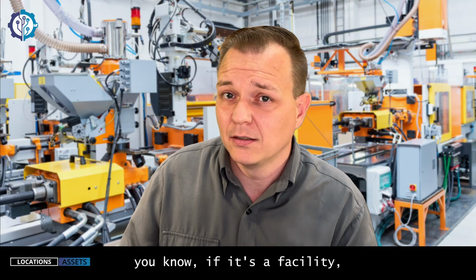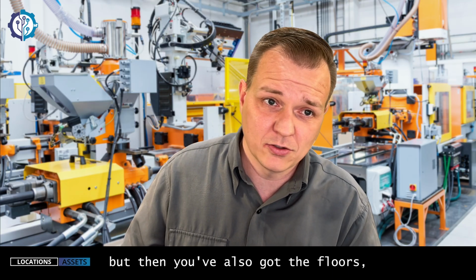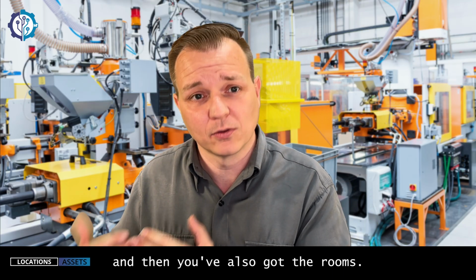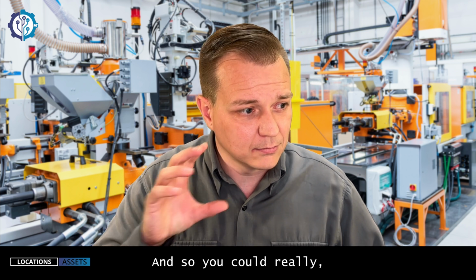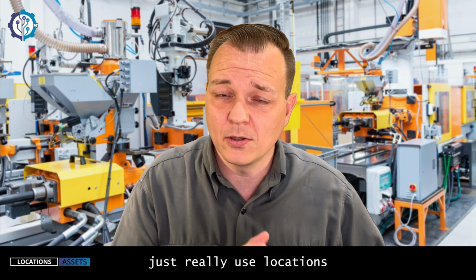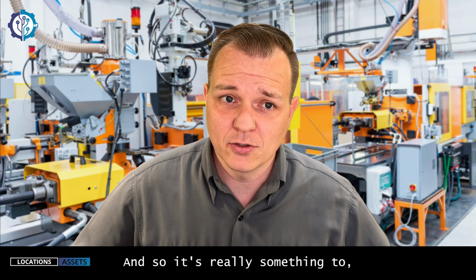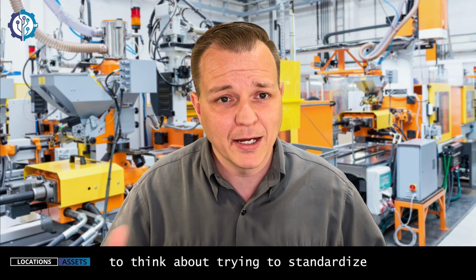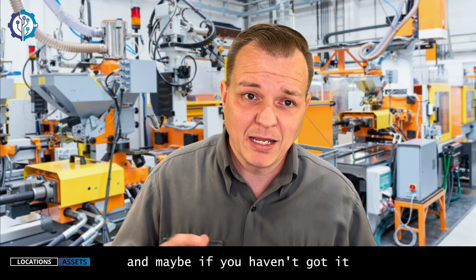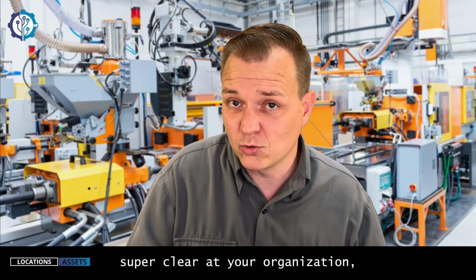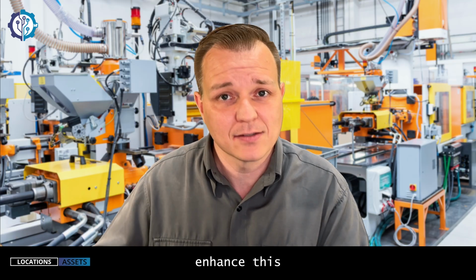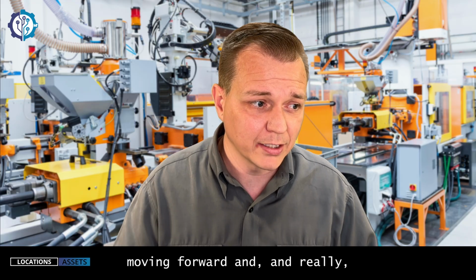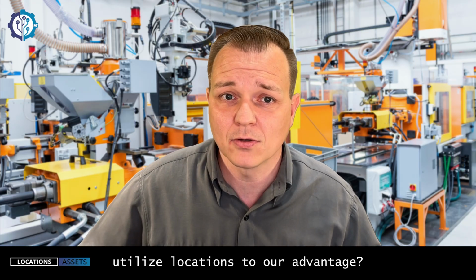Or if it's a facility, you've got the building, but then you've also got the floors, and then you've also got the rooms, and so you could really use locations to your advantage. And so it's really something to think about trying to standardize. And maybe if you haven't got it super clear at your organization, if you're already using Maximo, how could we enhance this moving forward and really utilize locations to our advantage?